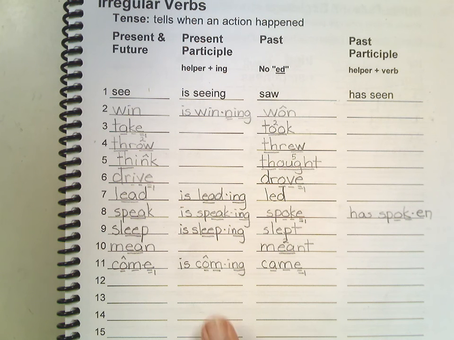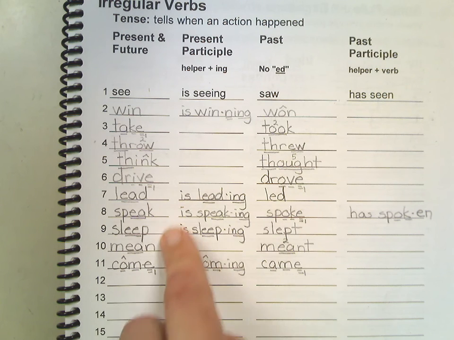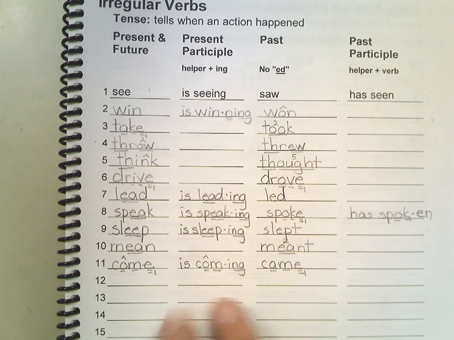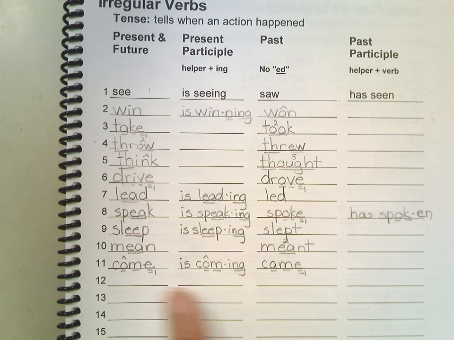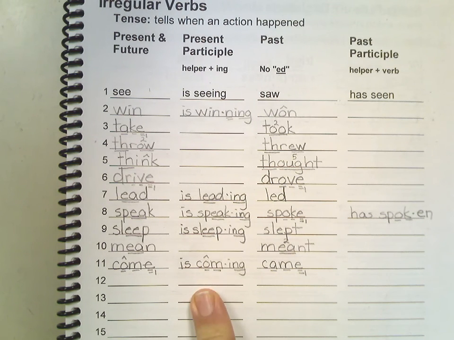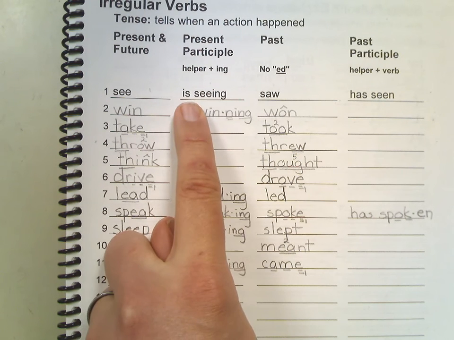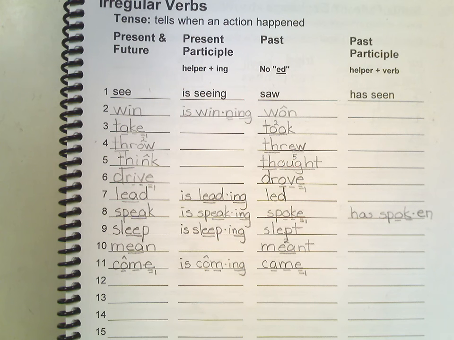Our next one, remember this is our present and ongoing, so happening right now. Is building. Remember we always have to add our helping verb is. So we would write is building. But how do we say building to spell it? That one we say boo-ilding.